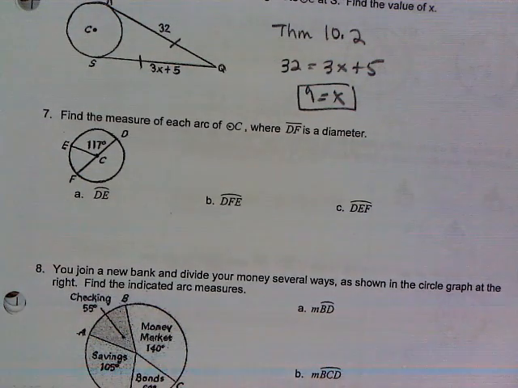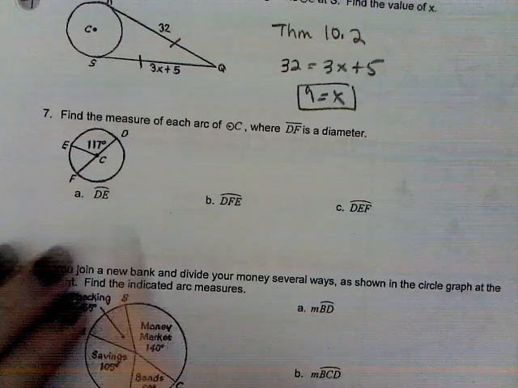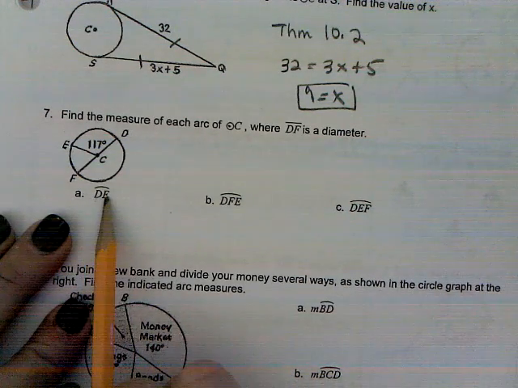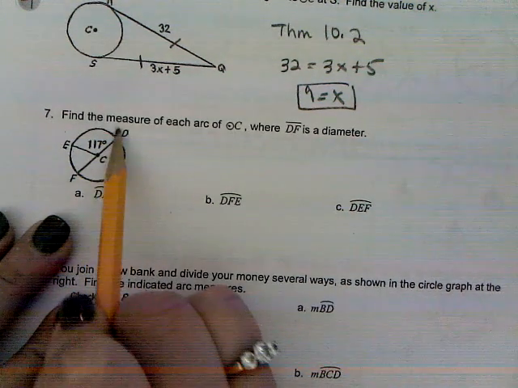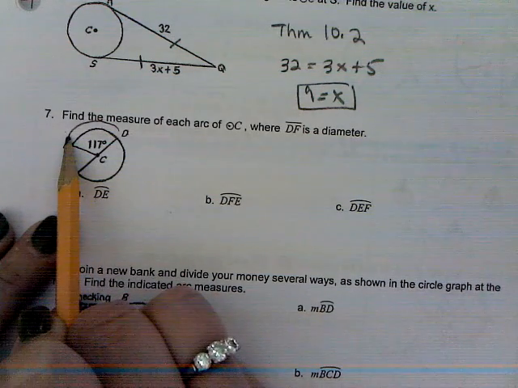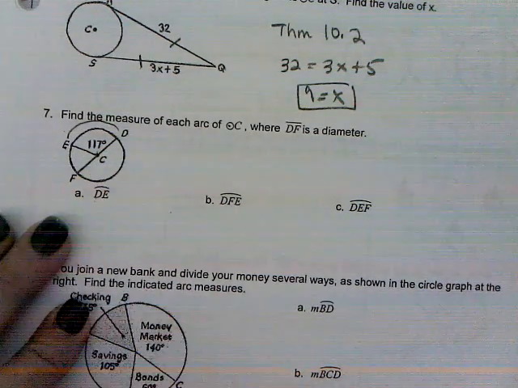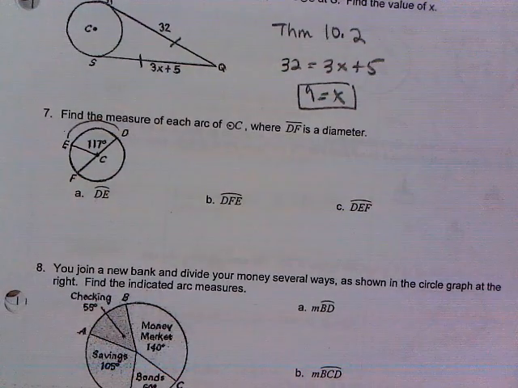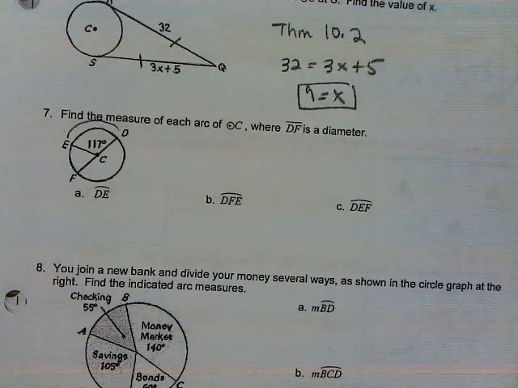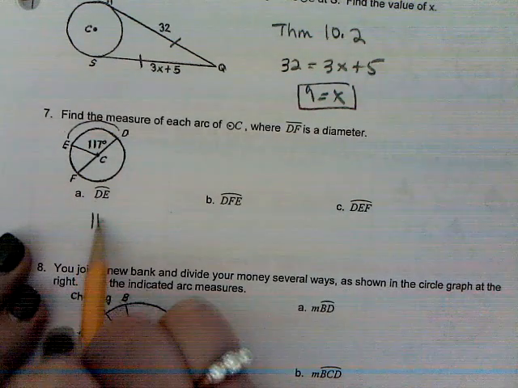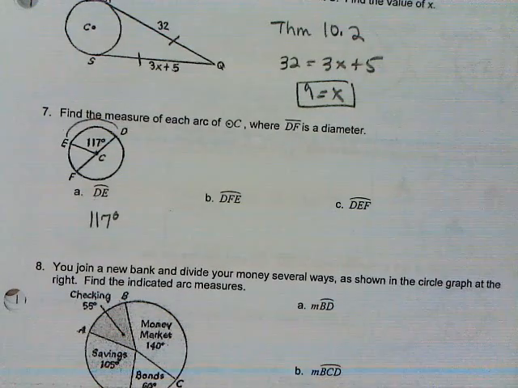Okay, on number 7. Number 7 says, find the measure of each arc of circle C where DF is our diameter. So it tells us we're trying to find the measure of DE. That means I'm going to go straight from D to E. It's the same measure, that's a minor arc, so it's the same measure as my central angle, which is 117 degrees.